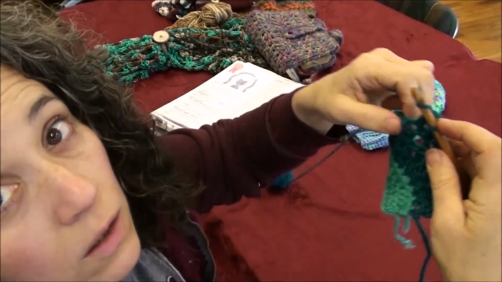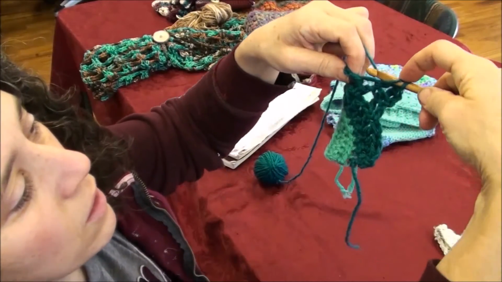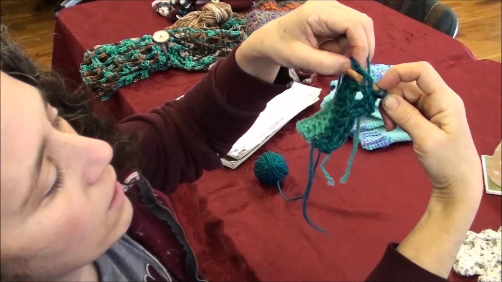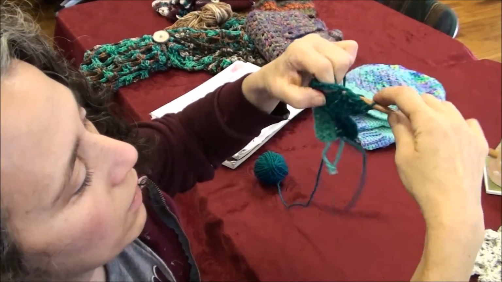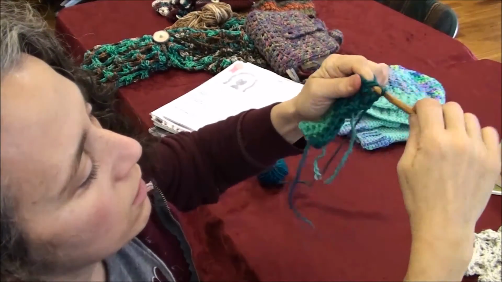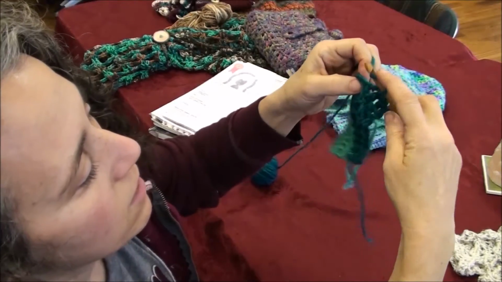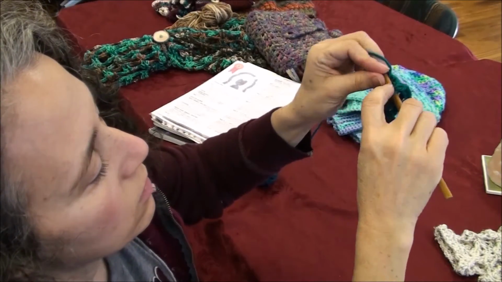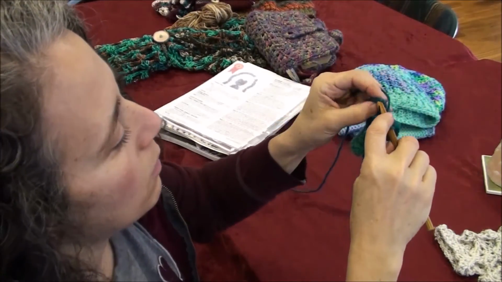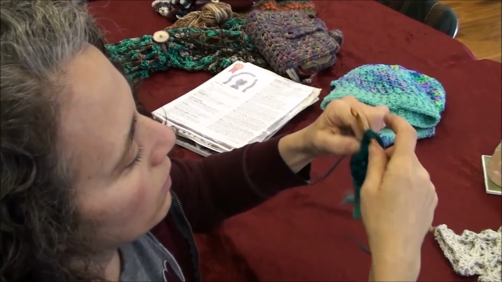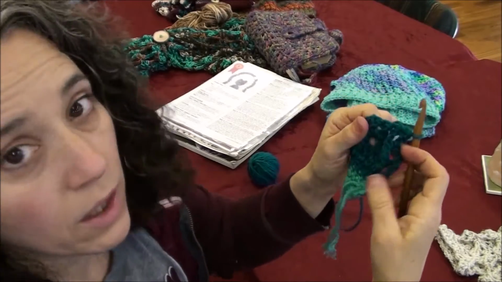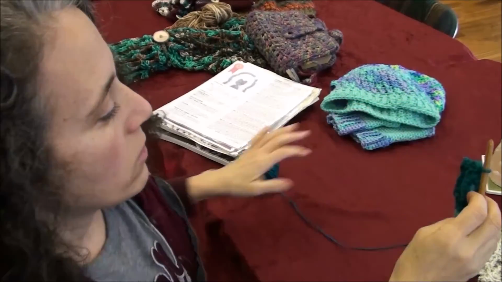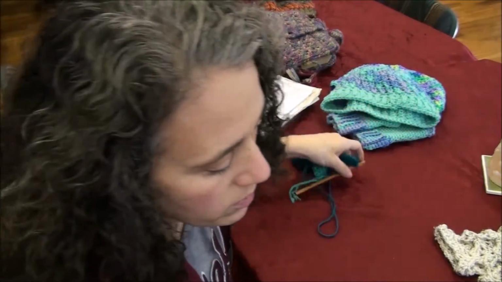Now again, I'm hoping I'm getting this in here. Around from the back, around that post, and then finish out that double crochet. So that's the back post stitch. So then what I'll end up with, this is a way you can get that rib knit look, even though this is not knitting, this is crocheting. So that's kind of a poor example there.